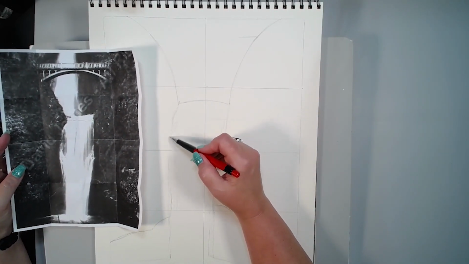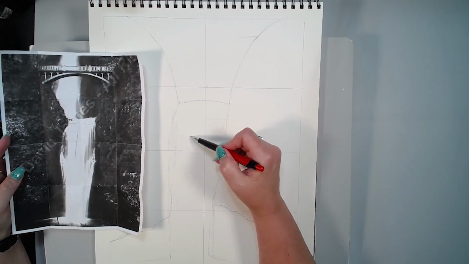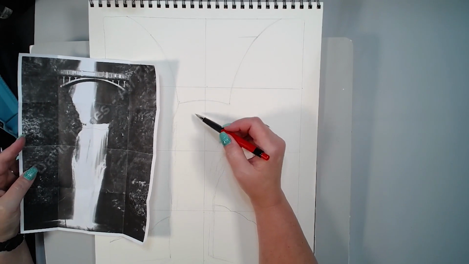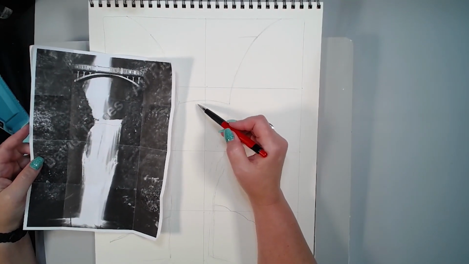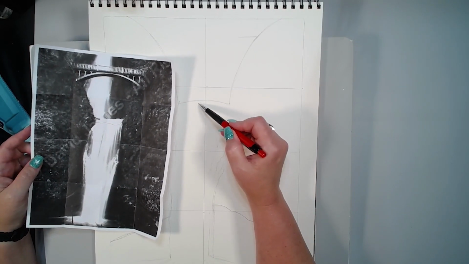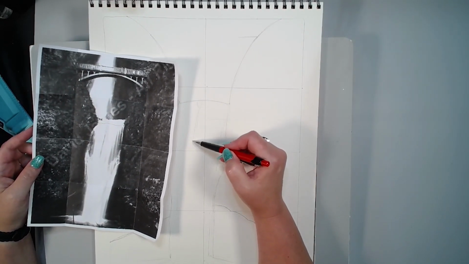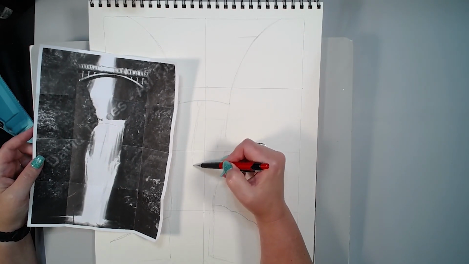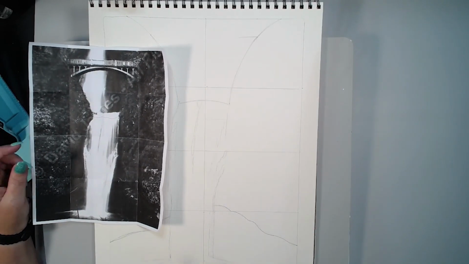So we've got some water that's going to spill over this way. It's going to be misty here, and then it gets heavier right in here. And we actually have, see this line right here? We've got a kind of a split. So there's something up here, probably a rock or something, that's causing the water to kind of split and then come back together below the midpoint.